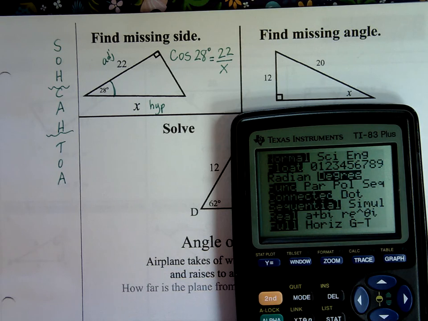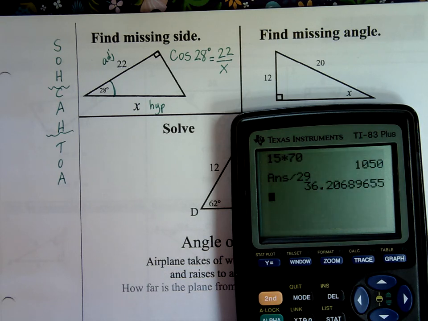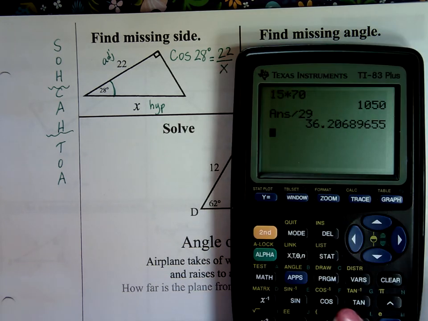So I'm going to clear out of that, and I'm going to my home menu. And I want to know what the cosine of 28 degrees is. Now it's going to be some kind of a decimal. I want cosine, and it has a cosine button right here. So I'm hitting cosine, and then it's like, well, what angle do you want to know the cosine of? And we say 28. Now, with this calculator, you can close the parentheses. It doesn't really matter either way. This calculator will calculate it out.